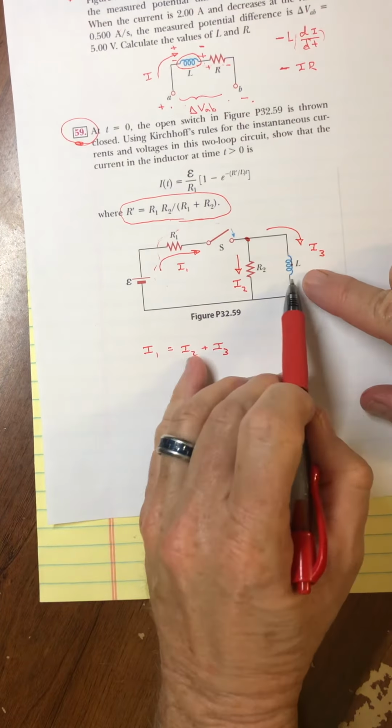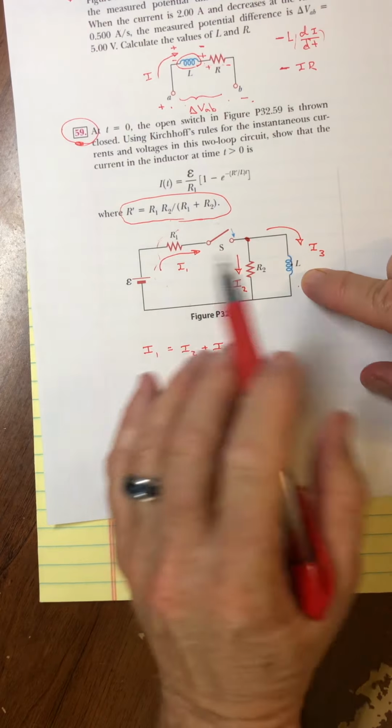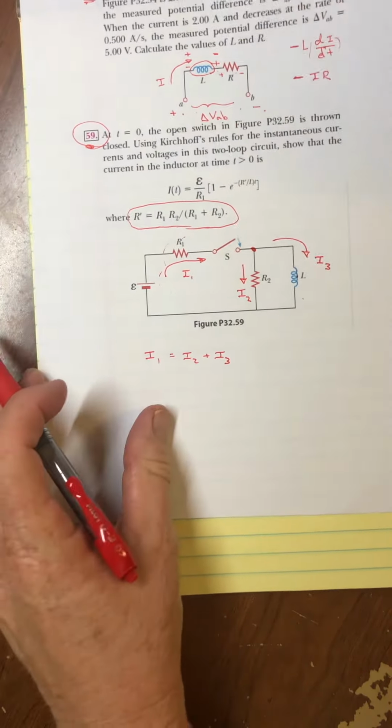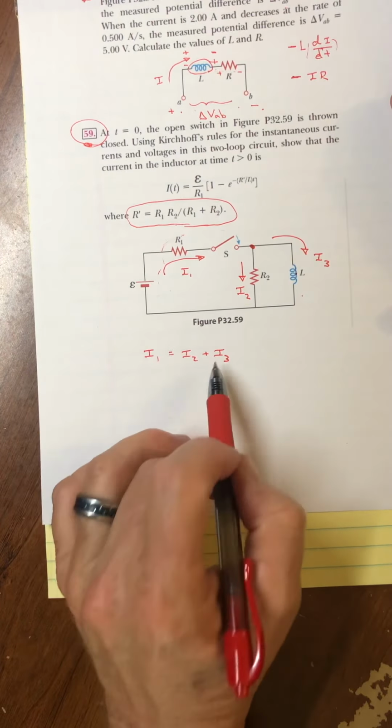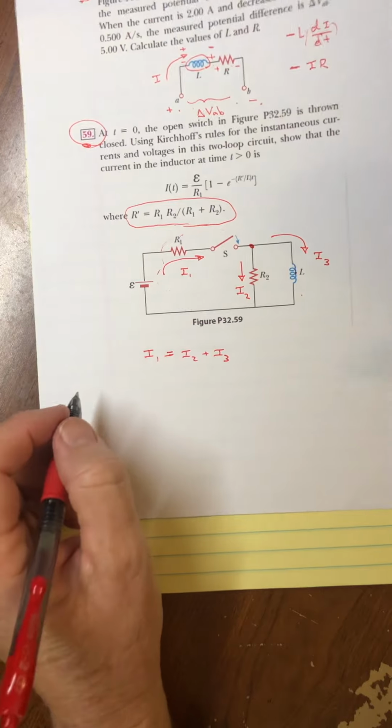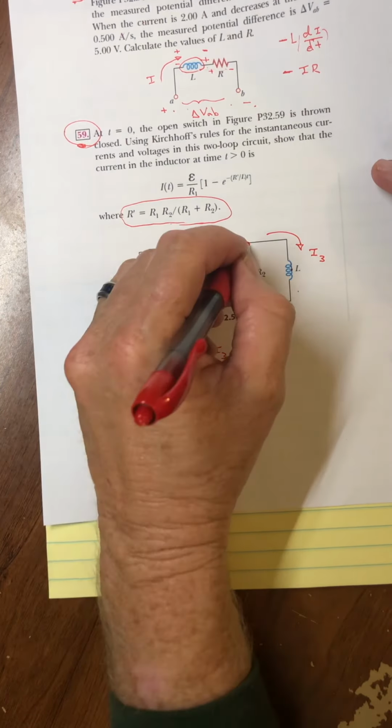And because this is an inductor, which means the voltage changes with time, all these other currents are also going to be changing with time. That's what's going to make this a hard equation. We're going to have some derivatives here that are functions of time. But there's the node rule.